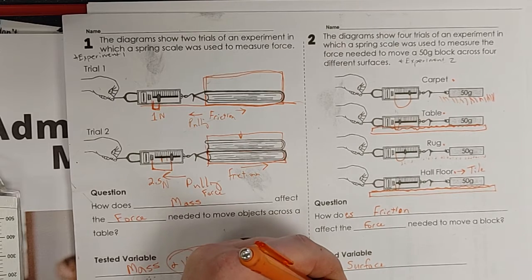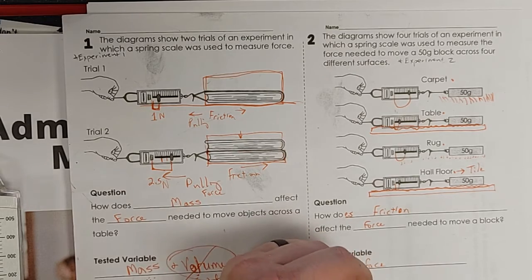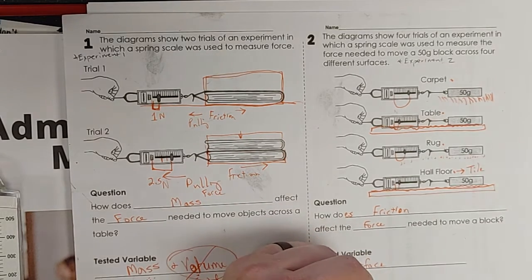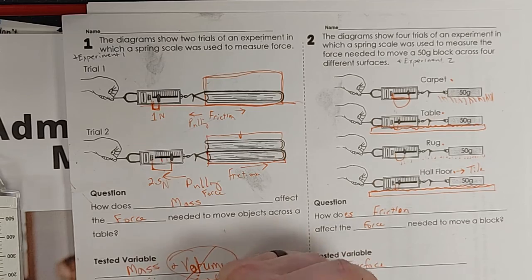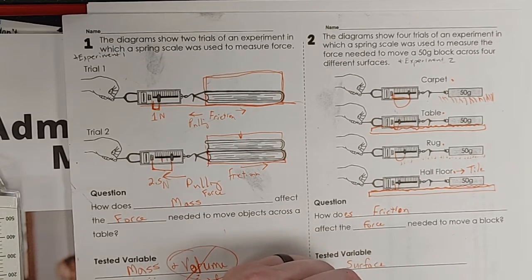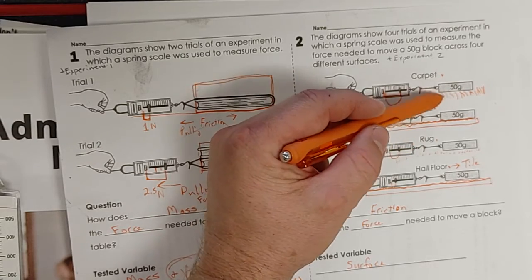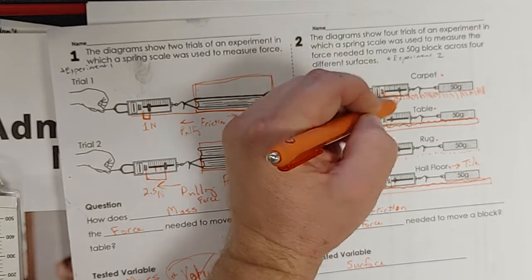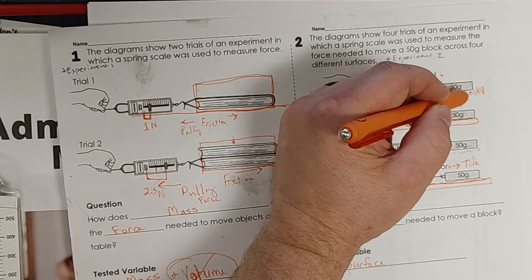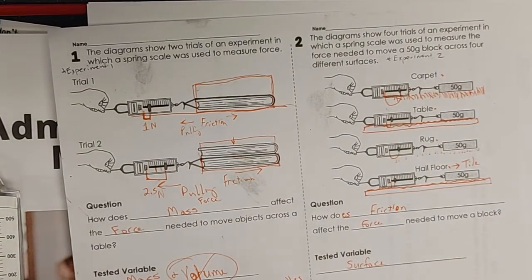What's our valid conclusion? The blank required the most blank to move the block. Well, the carpet required the most force. Notice that difference here, right? The carpet required the most force to move the block. That's because the carpet is going to have more friction, because it's going to have more surface here. It's going to have more touching parts, and the more touching parts, the more opportunity for it to drag on it or pull on it. So there you go.